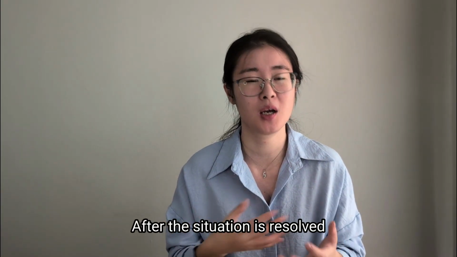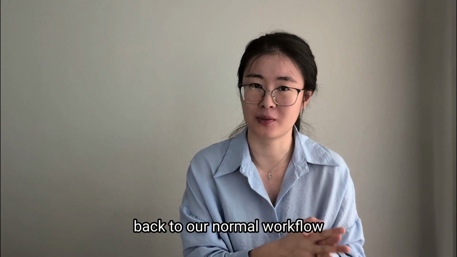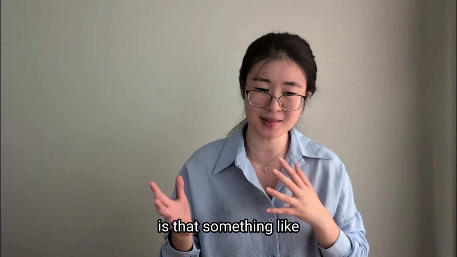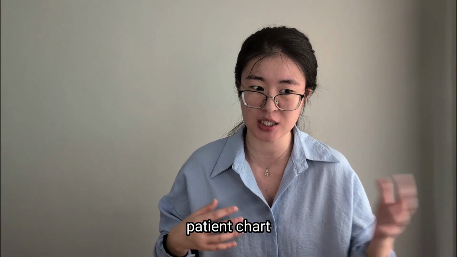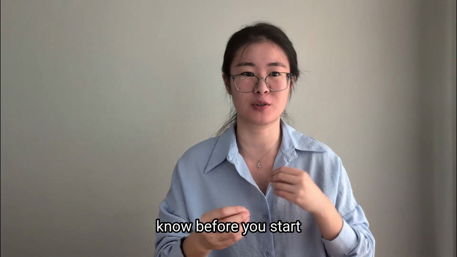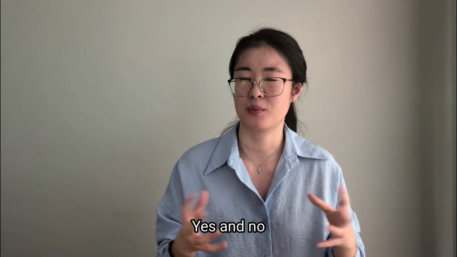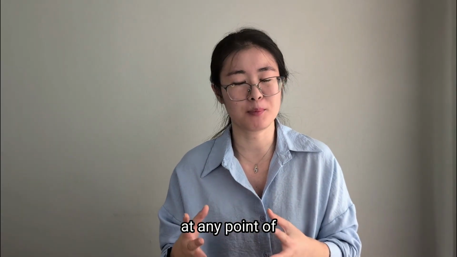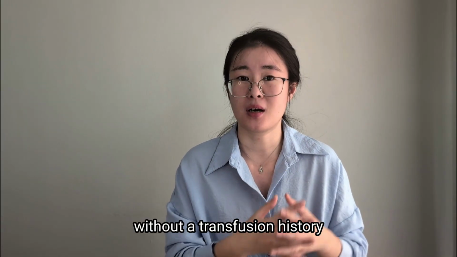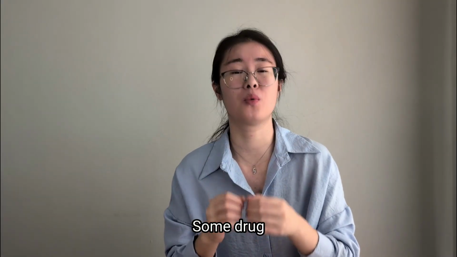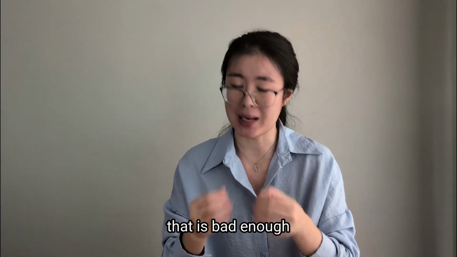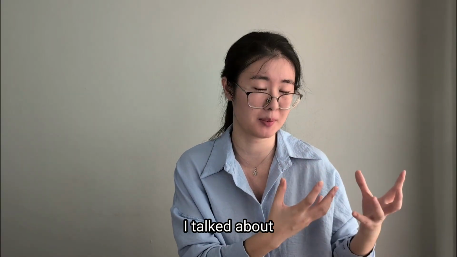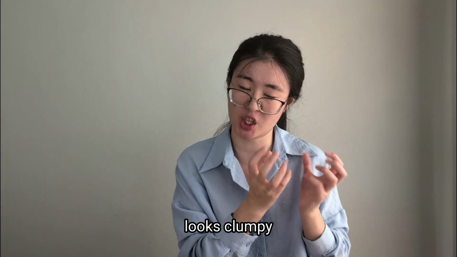After the situation is resolved, hopefully we can resume our normal workflow, which is giving you the type and screen. And you may ask, isn't that something that's supposed to be in the patient chart, so you should just know before you start the processing? Yes and no, because these are all things that can happen at any point in your life without a transfusion history. Some drugs will give you interference that is bad enough to look so similar to all the other conditions that I talked about. The patient's blood just looks clumpy.